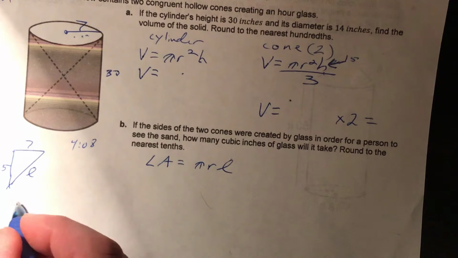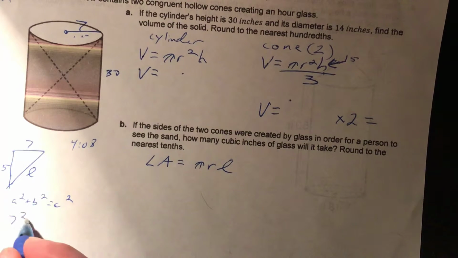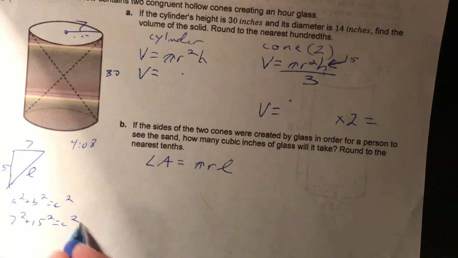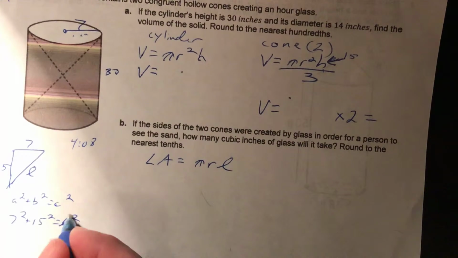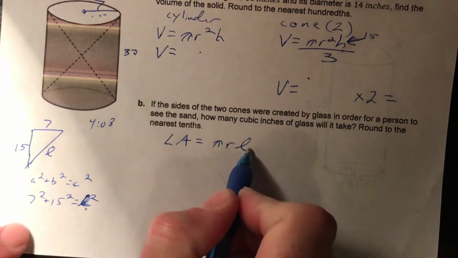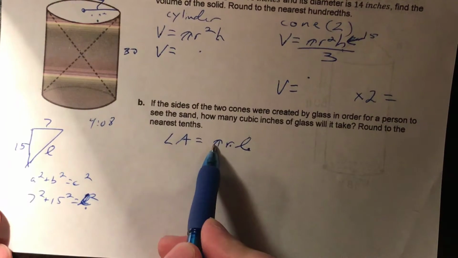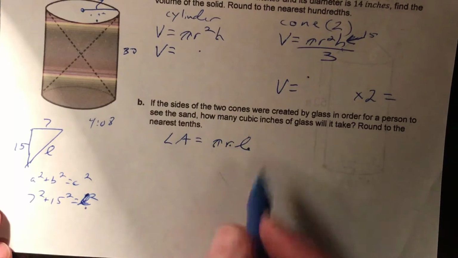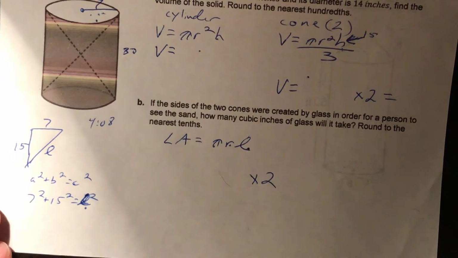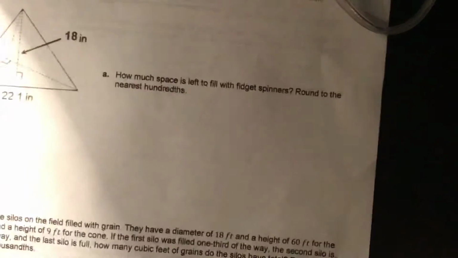So you're going to do the Pythagorean theorem, and that ends up being the slant height. So once you get the slant height, that goes there. The radius is going to be there, pi right there. Okay, you'll work all that out and then multiply it by 2 because there are 2 of them. Anyway. All right, number 3.